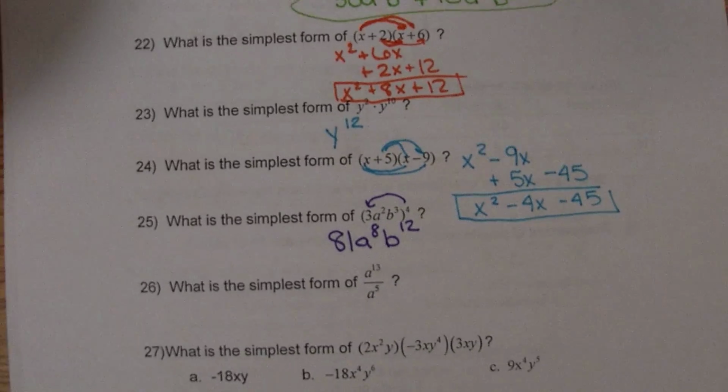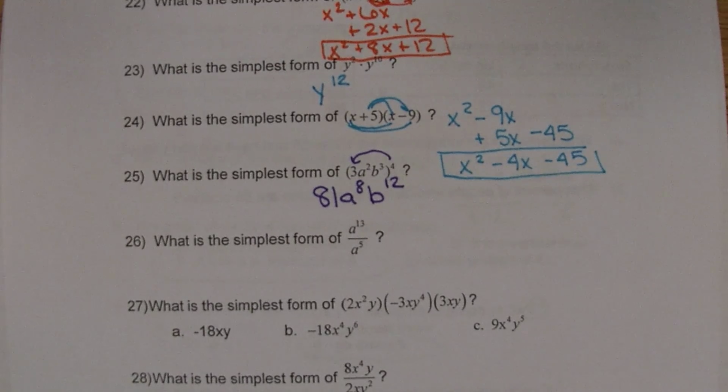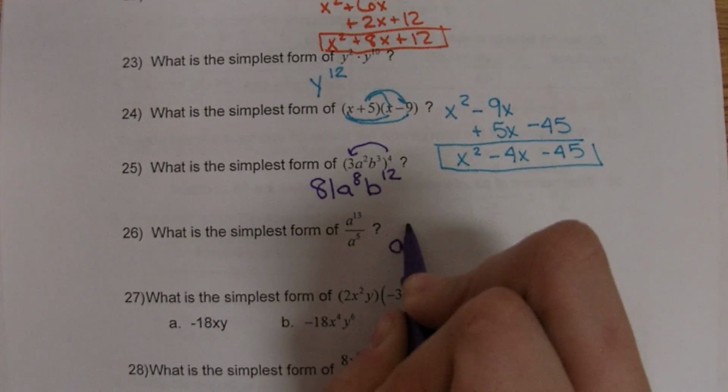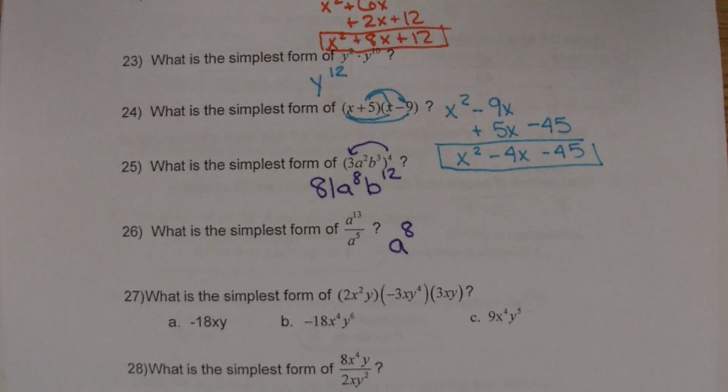26, we have division. When we divide, we subtract exponents. So 13 minus 5 is a positive 8. So we'll get a to the 8th.